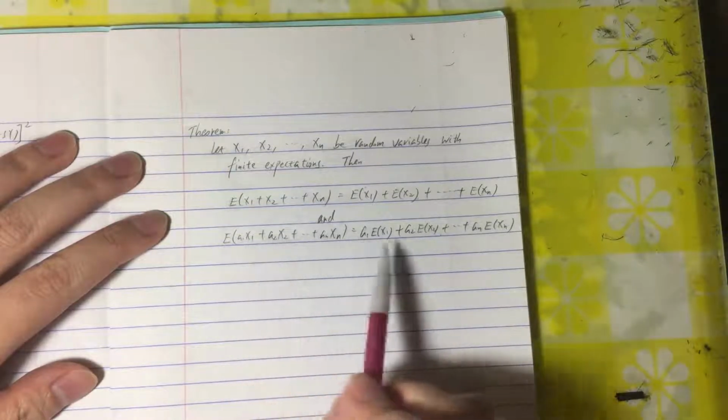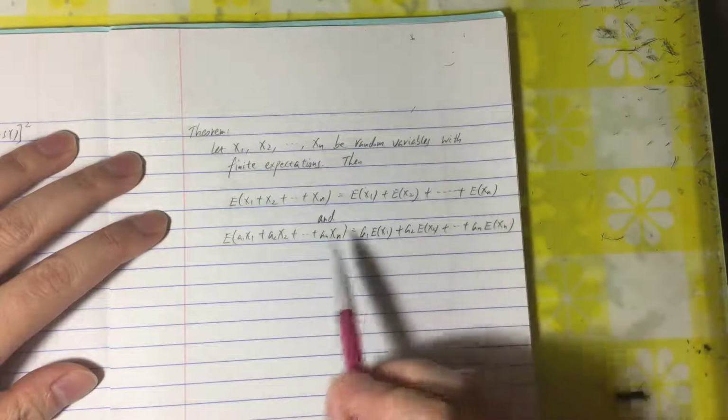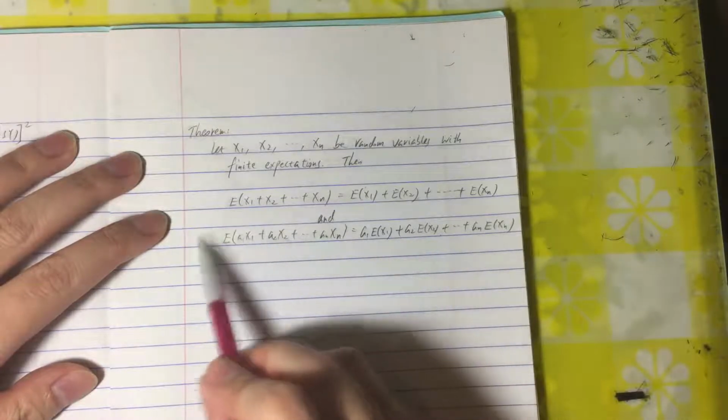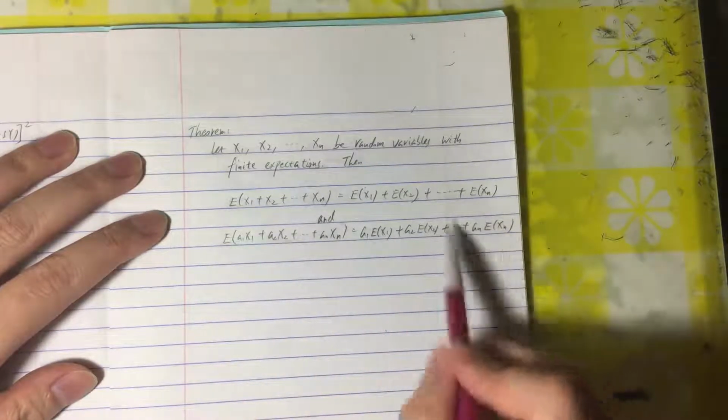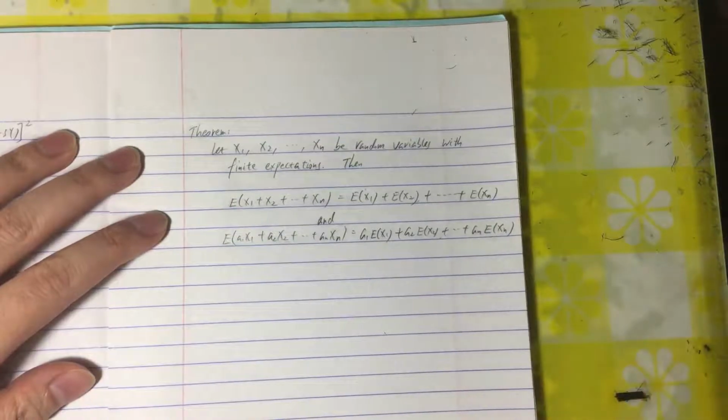I can first of all separate each term, and then pull out the constants, A1, A2, and An. Next theorem.